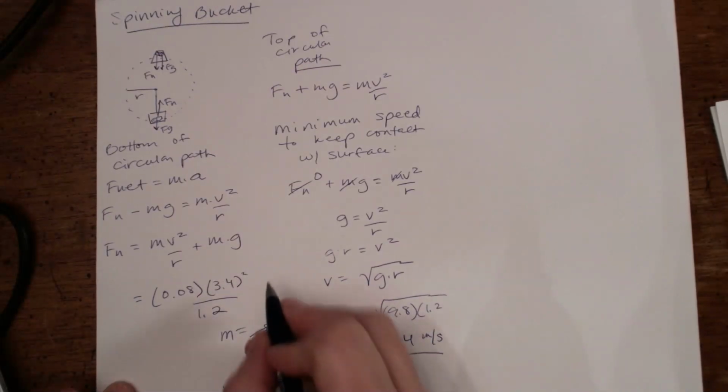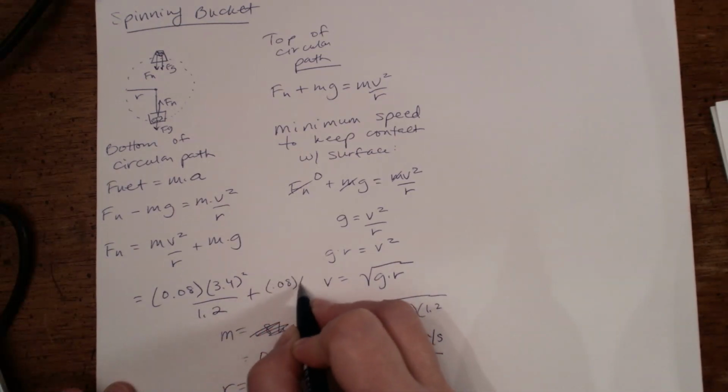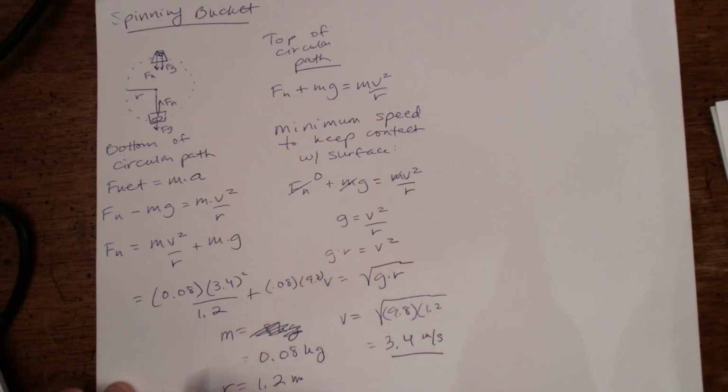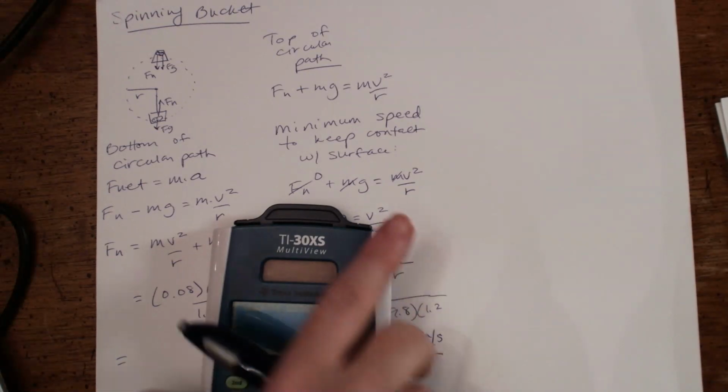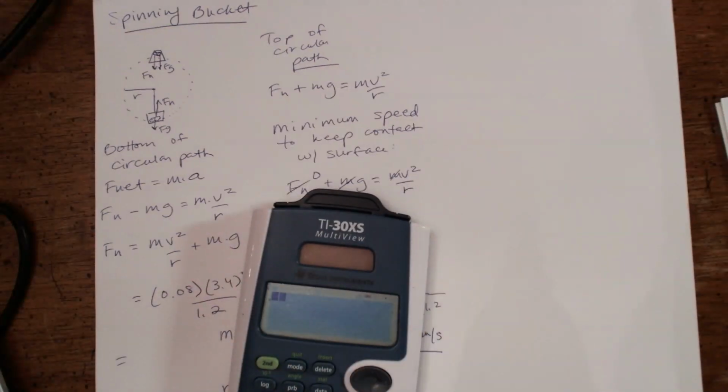My radius is 1.2, and then I add that to 0.08 times 9.8. So 0.08 times 3.4 squared, divided by 1.2, gives me 0.77. And then I'm going to add that to 0.08 times 9.8.